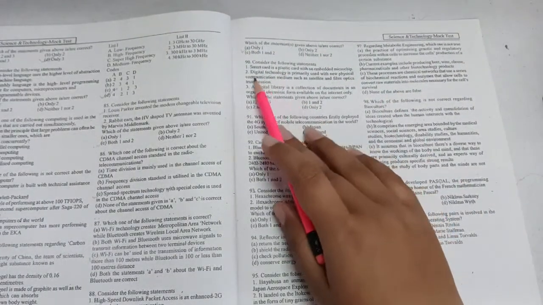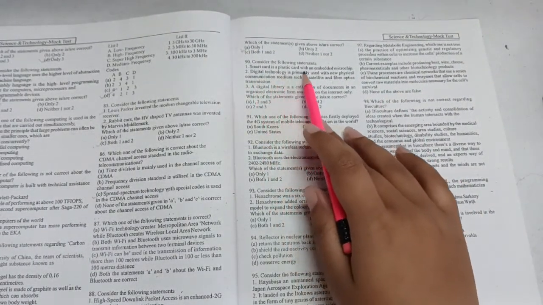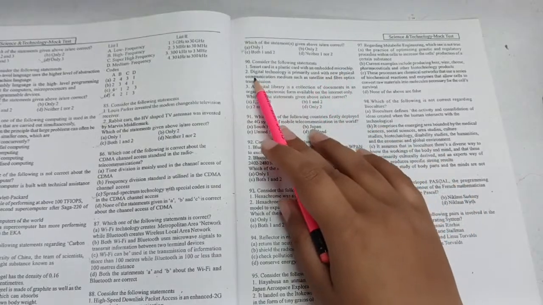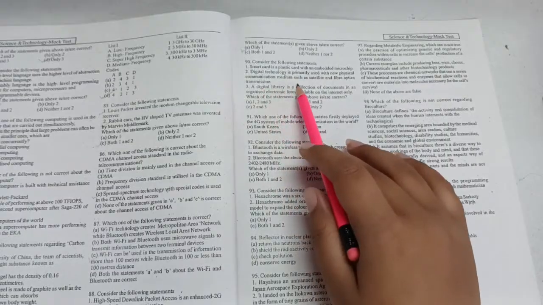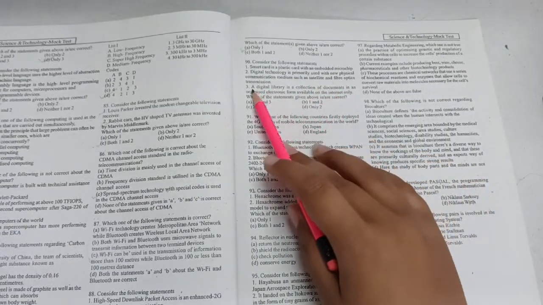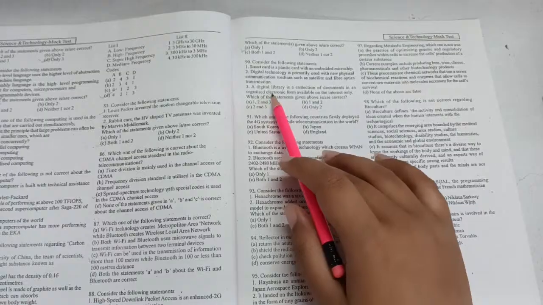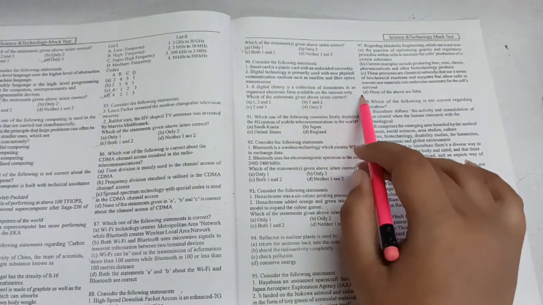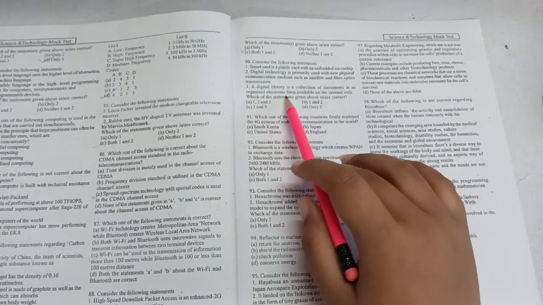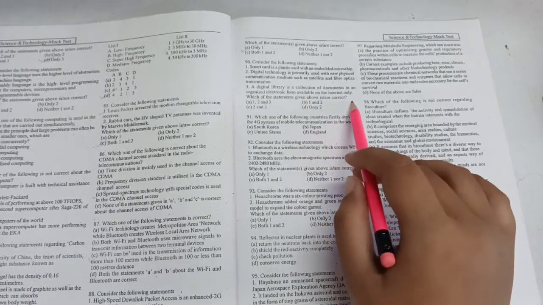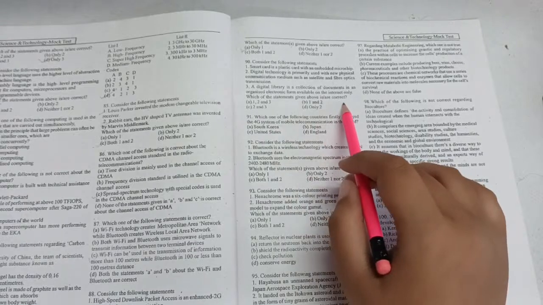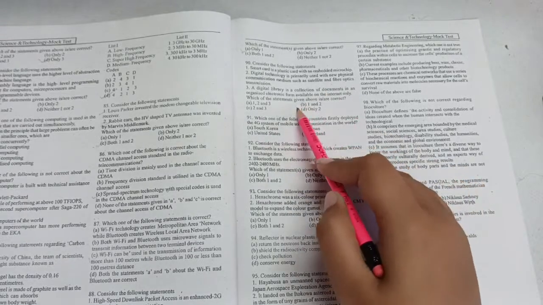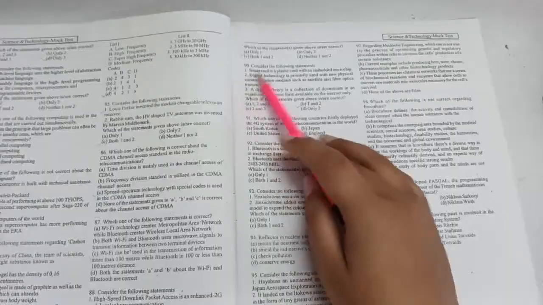Consider the following statements. Smart card is a plastic card with an embedded microchip. Digital technology is primarily used with new physical communication medium such as satellite and fiber optic transmissions. A digital library is a collection of documents in an organized electronic form available on the internet only. Which of the statements given above is are correct? This answer is option B, 1 and 2 only.